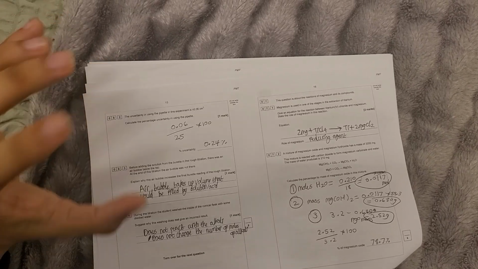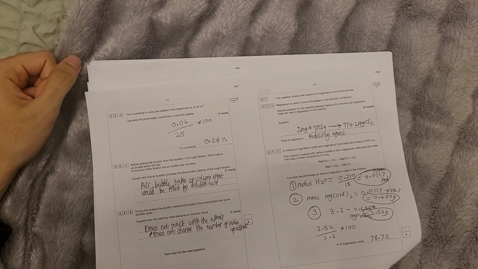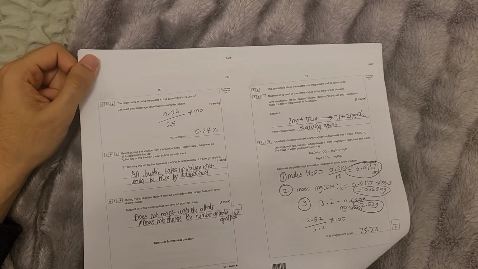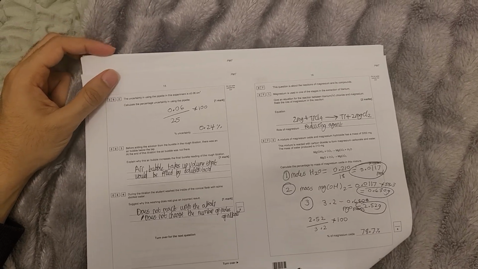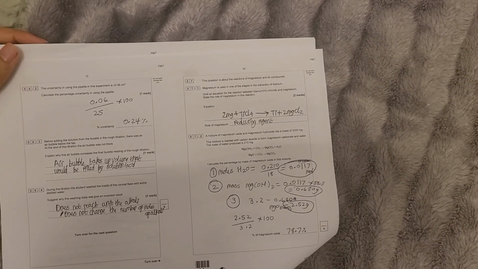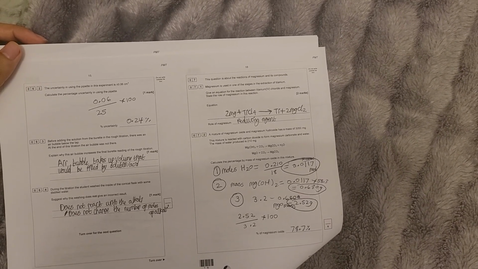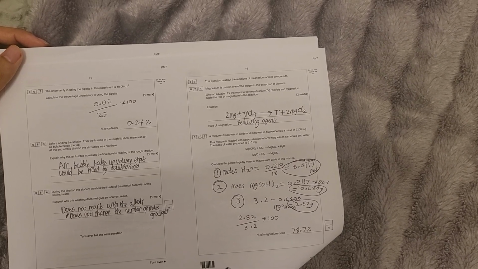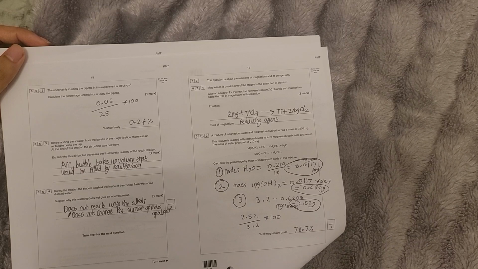The air bubble takes up volume that would otherwise be filled by the solution/acid. Suggest why this washing does not give an incorrect result: it does not react with the alkali / does not change the number of moles of alkali. Give the equation for the reaction between titanium(IV) chloride and magnesium: 2Mg + TiCl4 → Ti + 2MgCl2. The role of magnesium is a reducing agent.